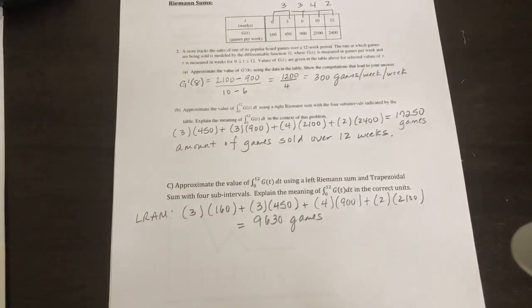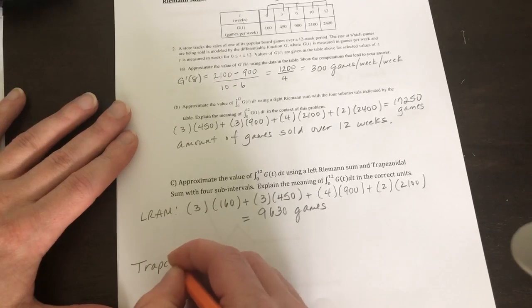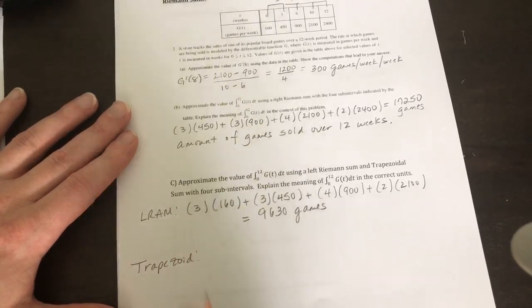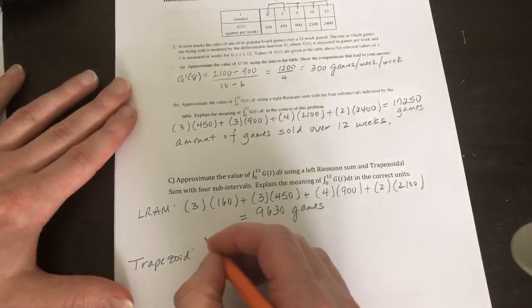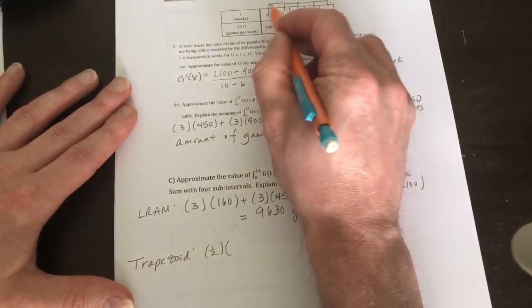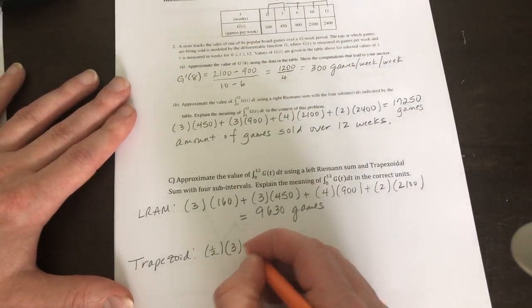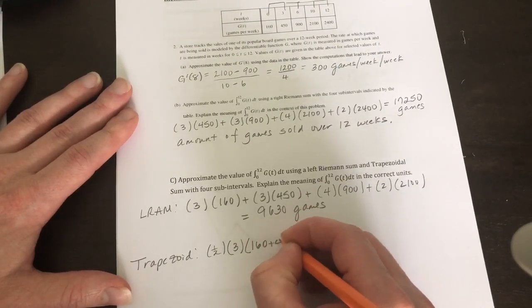Okay, and then trapezoids. So the area of a trapezoid is going to be 1/2 the height times b1 plus b2. So that's what we're going to do. So it's going to be 1/2. Your height is always your delta x, which is 3. And we're going to add the 2 bases together. So 160 plus 450.